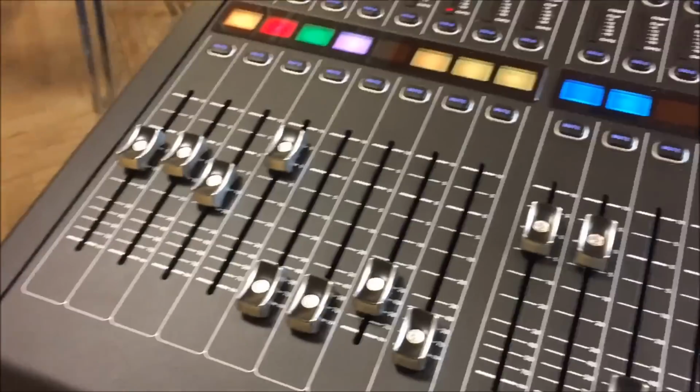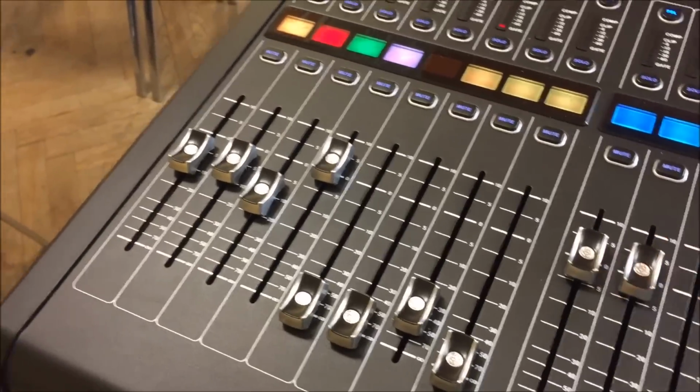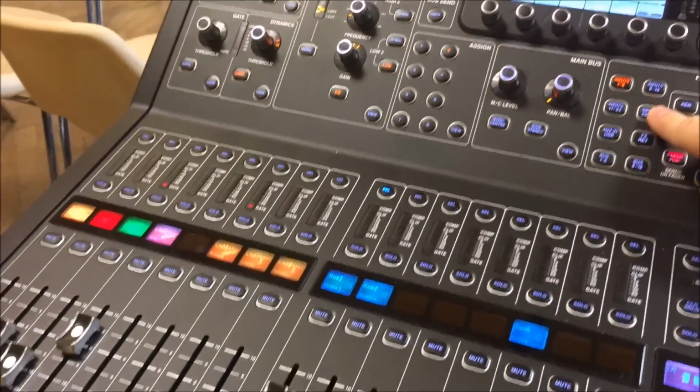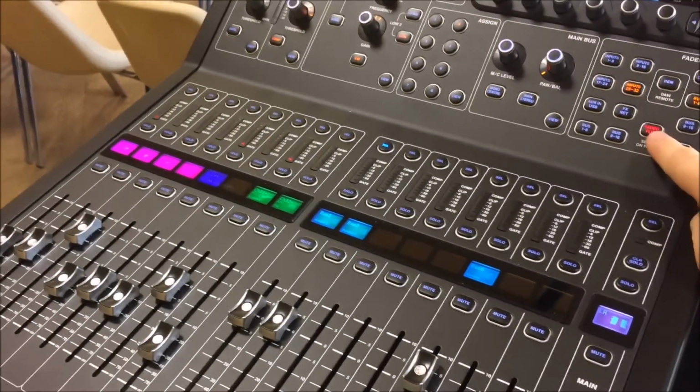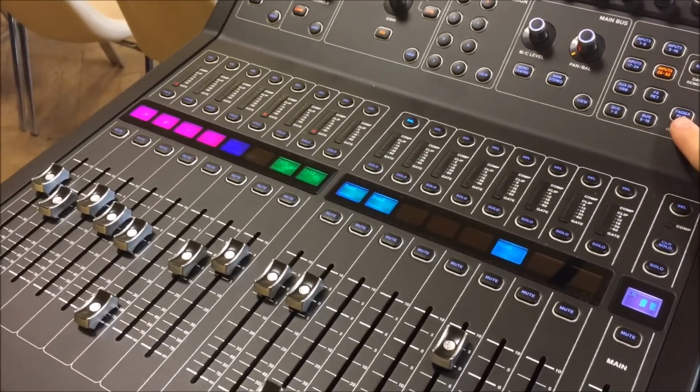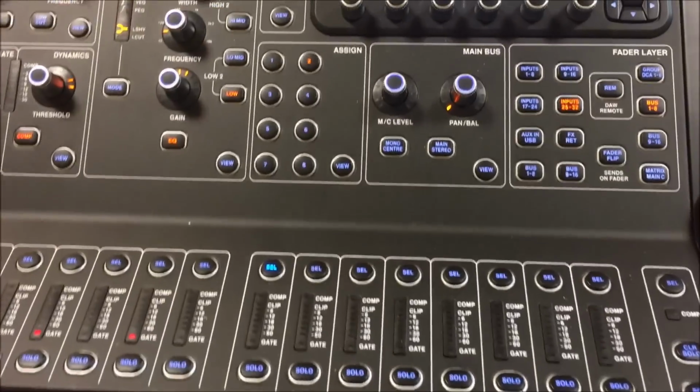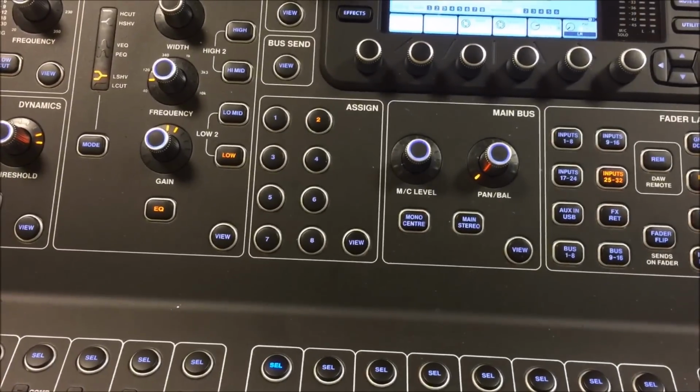Of course, you can always change the main level of the monitors here as well. And if you want to change other channels, you can select them while still being in the fader flip mode. Make sure you turn off fader flip at the end to return to normal mixing, otherwise you mix the monitors instead of the main speakers.